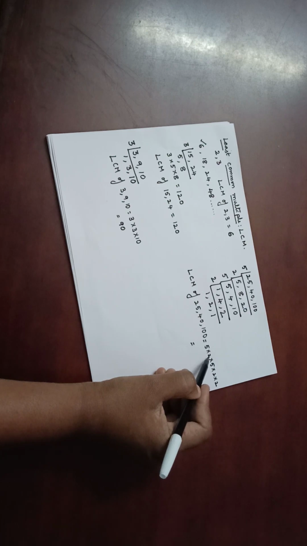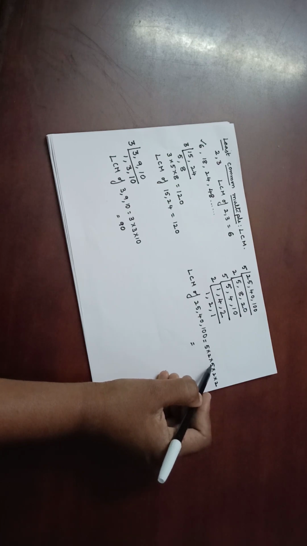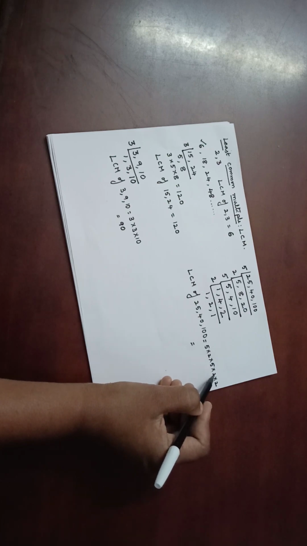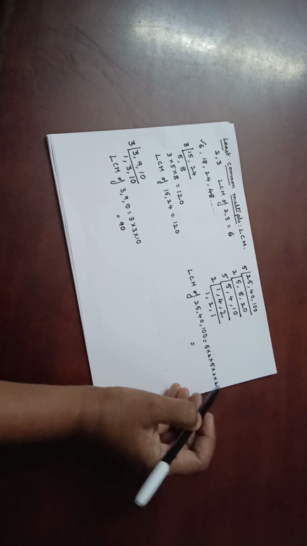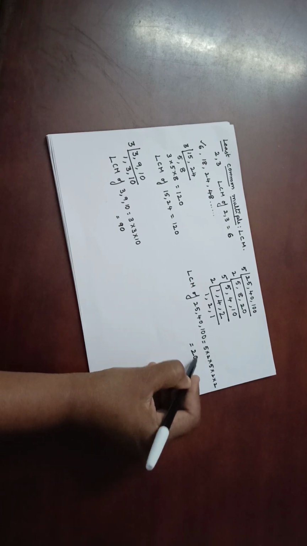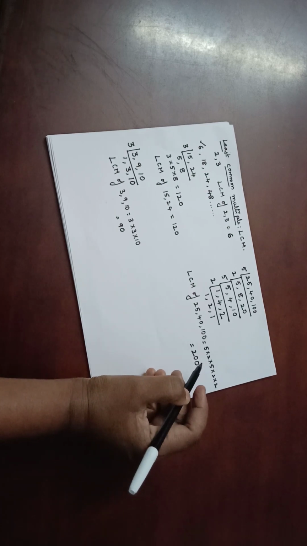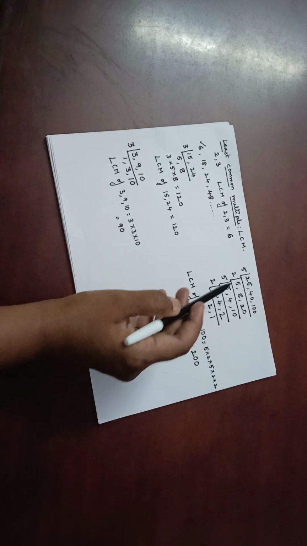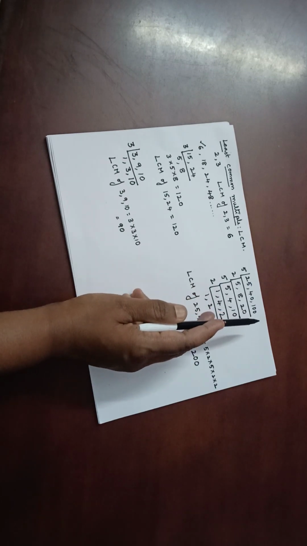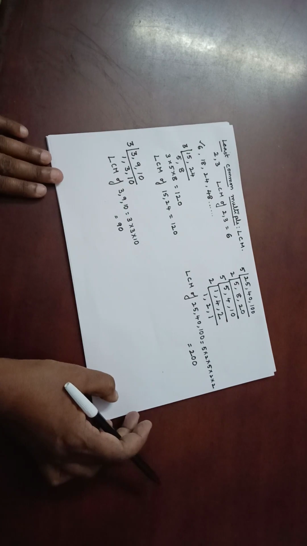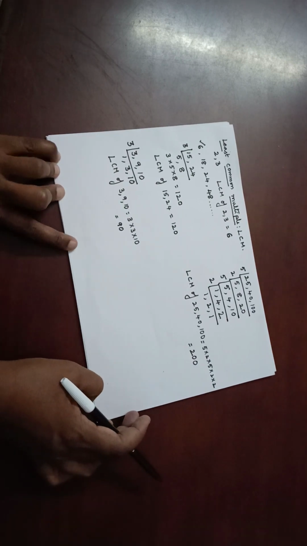5 2s are 10. 10 5s are 50. 50 2s are 100. 100 2s are 200. So 200 is the LCM of what? 25, 40 and 100.